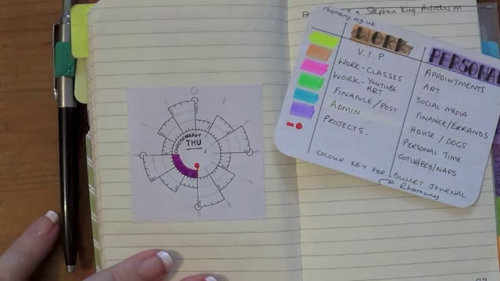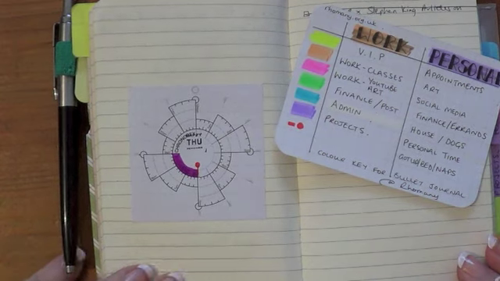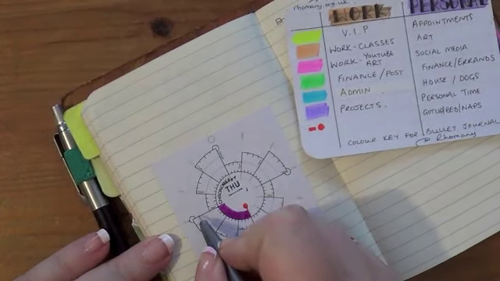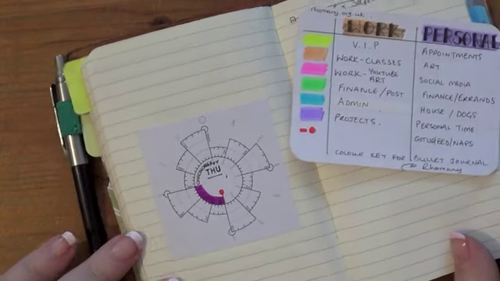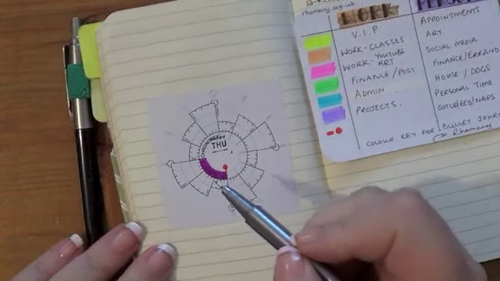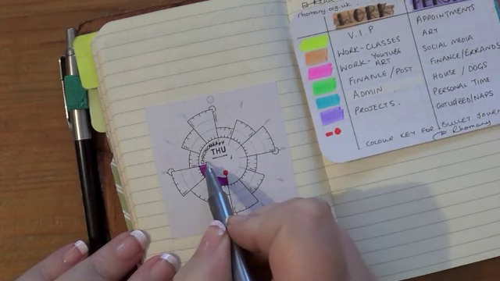Then I got up and had a shower, which I can't do anything else at that time, so I would colour the whole thing in.